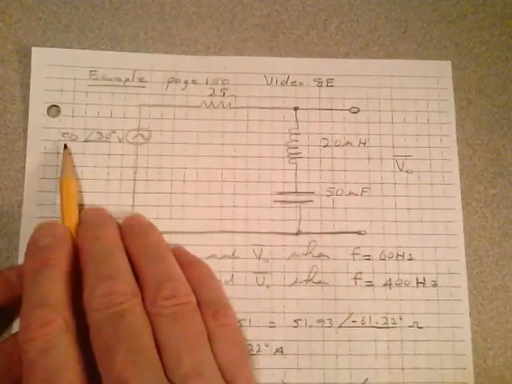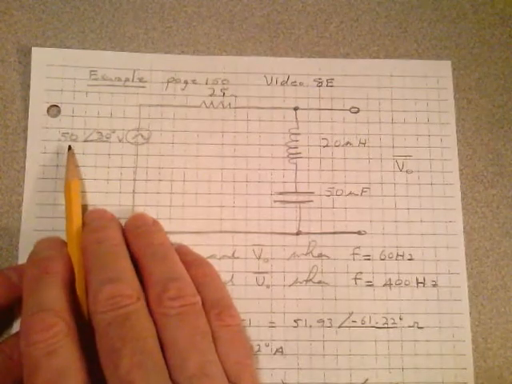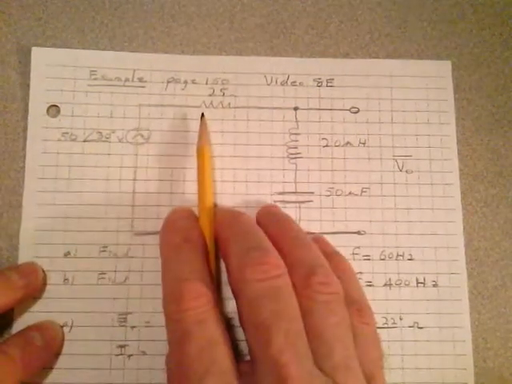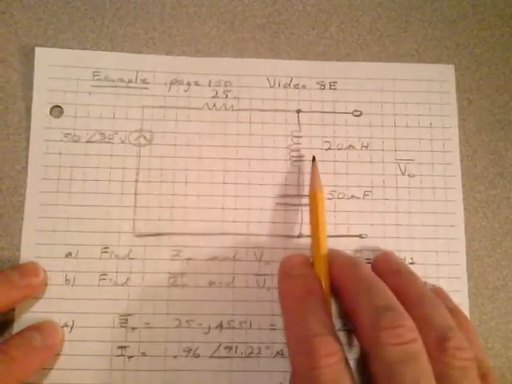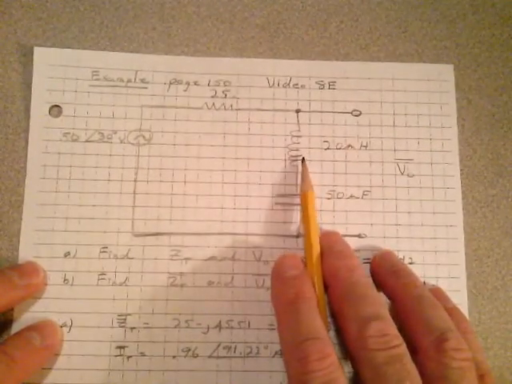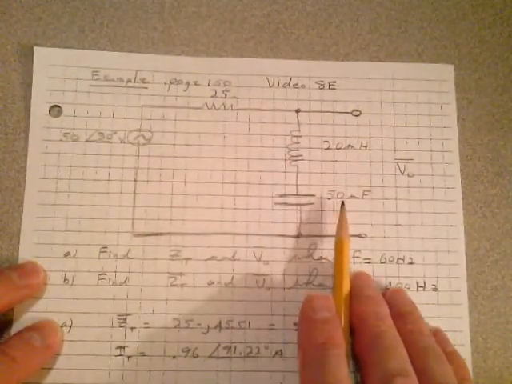It has a 50 ohm source. It has a 50 volt source at 30 degrees that's driving an RLC circuit. The resistance is 25 ohms. The inductance is 20 millihenries and the capacitance is 50 microfarads.